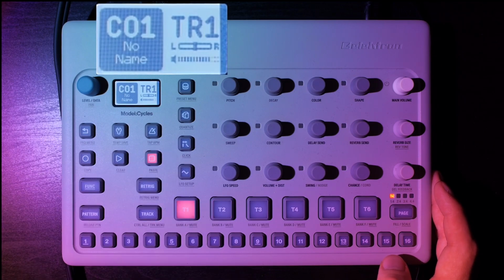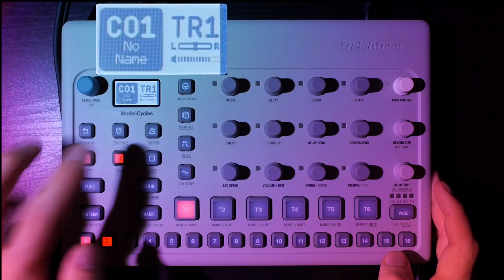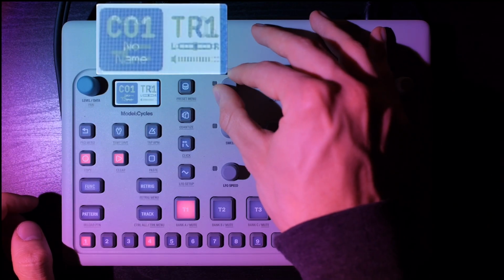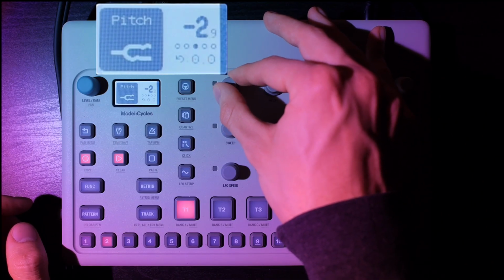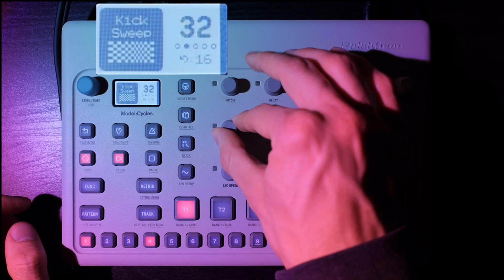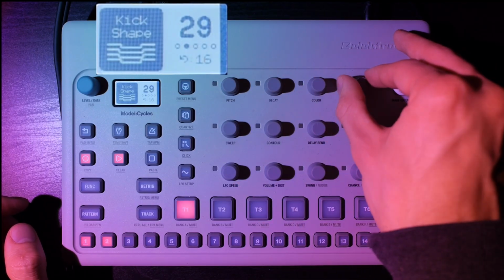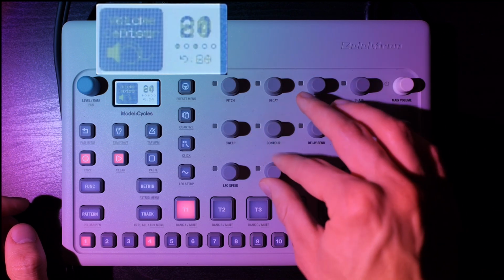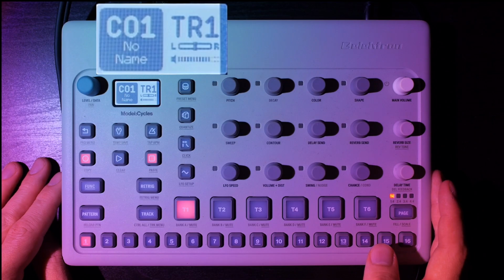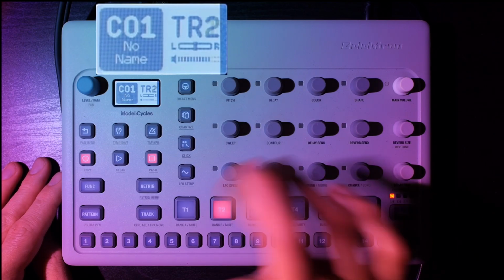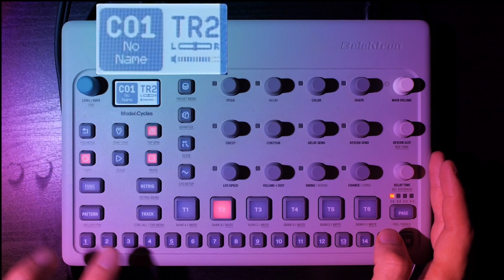Okay, then we start with the kick. I tune it a bit lower. Okay, now the second important thing is the bass, and I often use an offbeat bass.